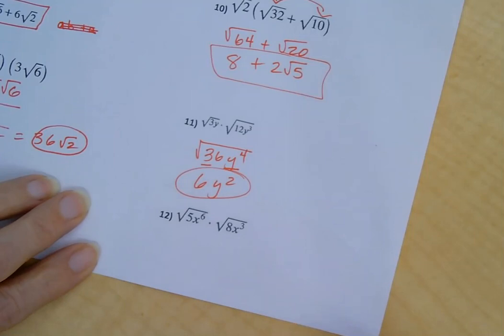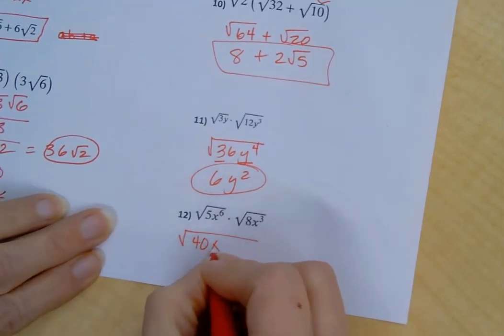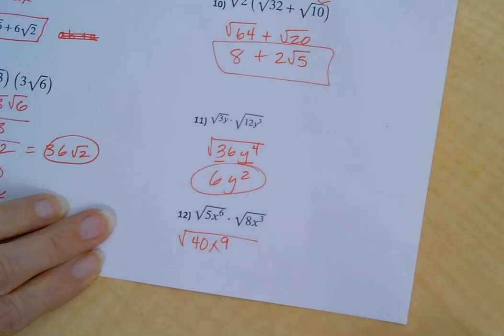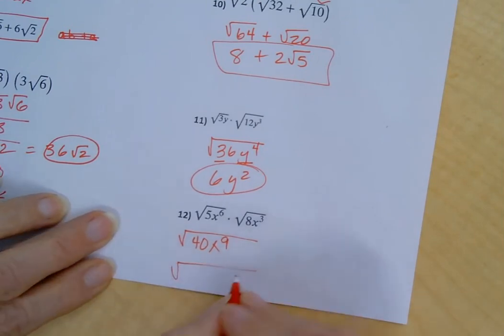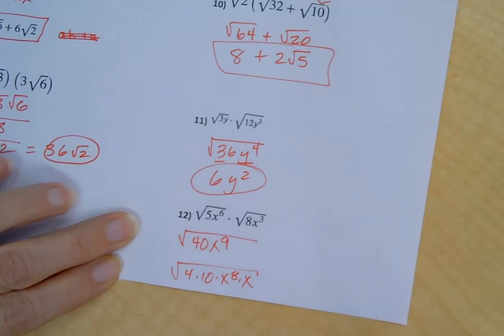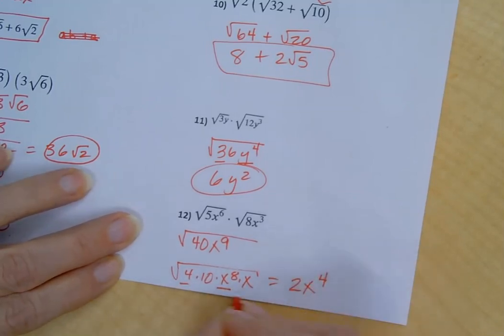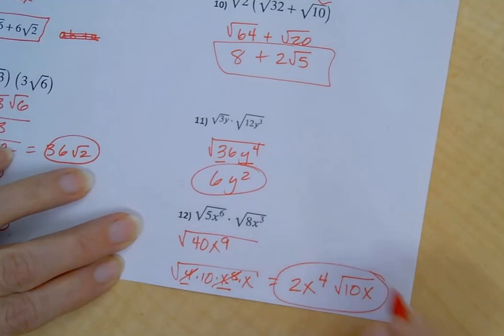And here I'm going to use the product rule and put these all under the same house. So I have the square root of 40x to the 9th, and then I'm going to break this up. So I know that this is 4 times 10 times x to the 8th times x. And I'm breaking that up because I can see perfect squares now. So I have 2x to the 4th. Remember, we say x to the 8th divided by 2. 8 divided by 2 is 4. So I took care of my 4 and my x to the 8th. And it's still times the square root of 10x. And that's my answer. Great.